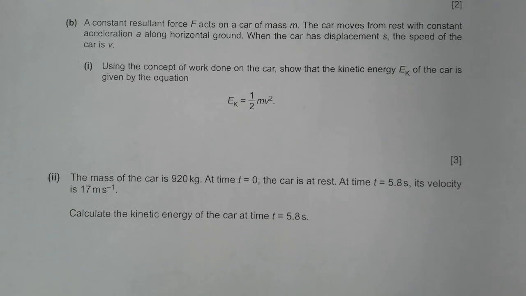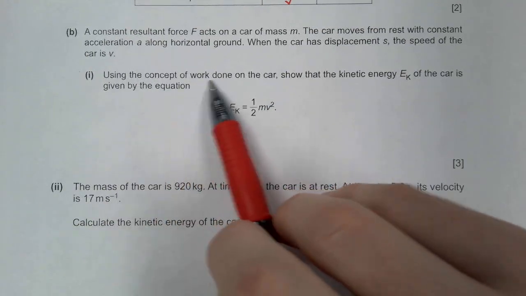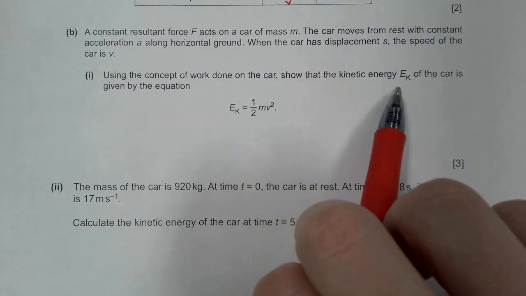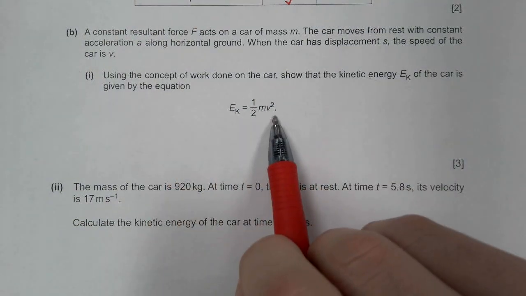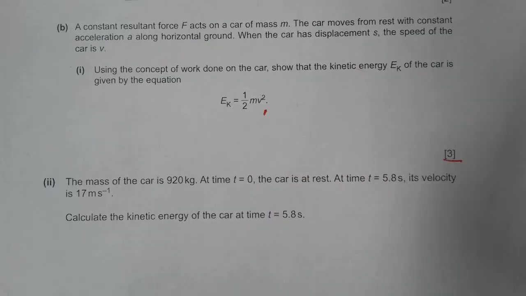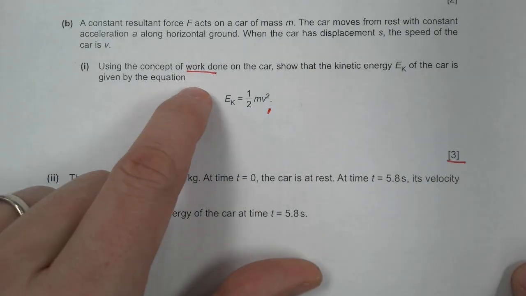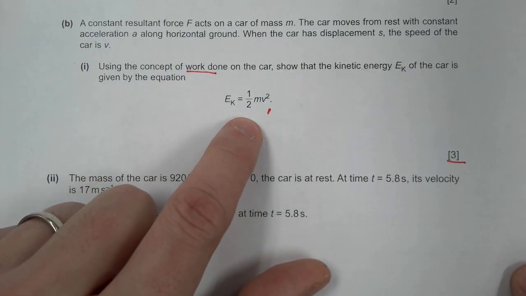Constant resultant force on a car. A lot of reading. Use the concept of work to show that kinetic energy is equal to this equation. There's a few keys here that we need to pay attention to. First, 3 points. It's going to be hard. Second, work. Okay, so we're going to prove that work is equal to 1/2 mv squared.